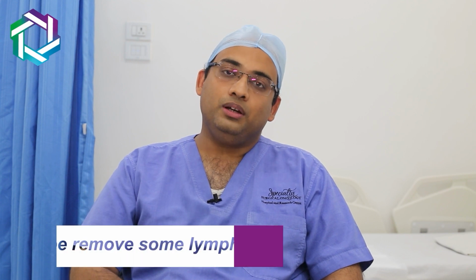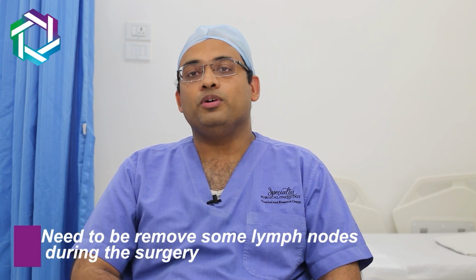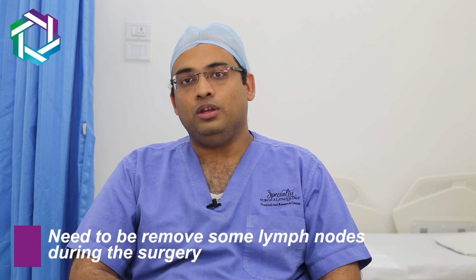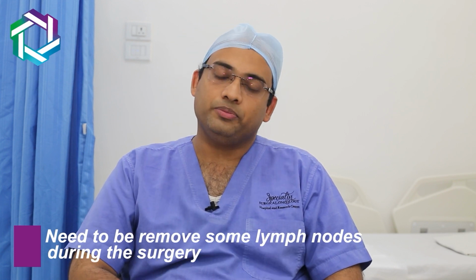This is generally along the blood vessels which supply that particular organ. These lymph nodes generally enlarge and act as points at which the cancer stays once it begins to spread beyond the organ in which it originates. It is important to know that these lymph nodes need to be removed when you perform surgery for these types of cancers to obtain optimum results.